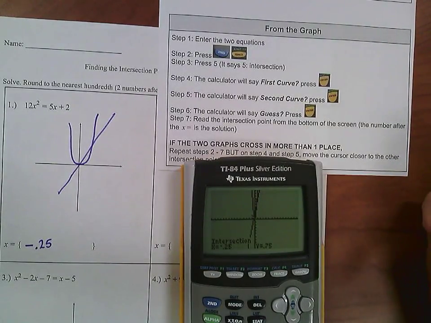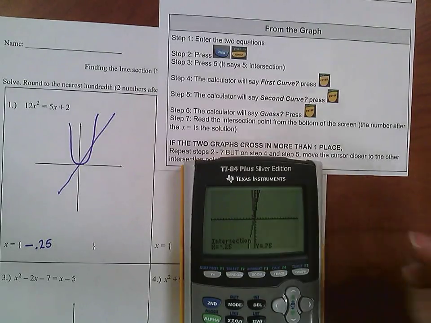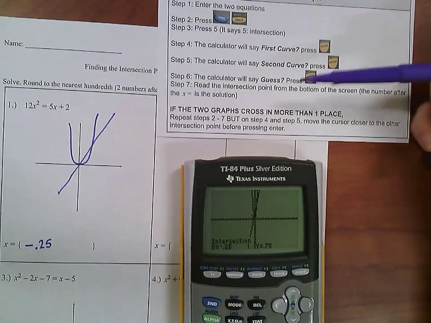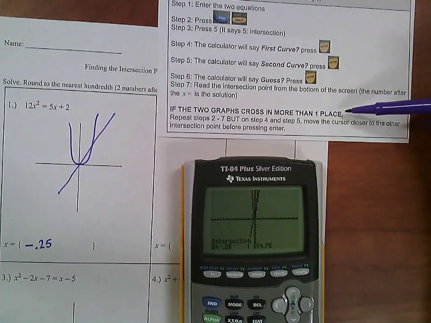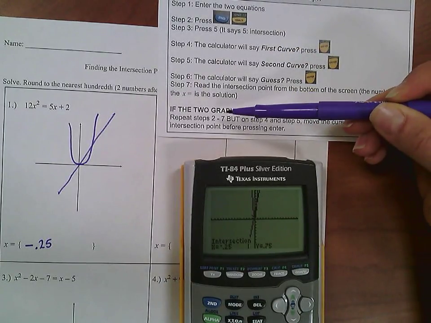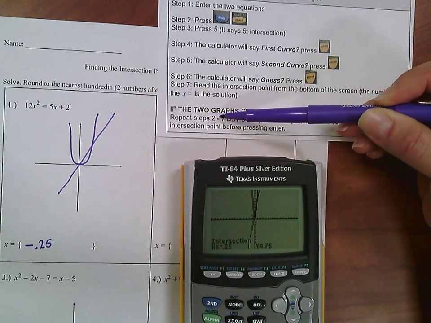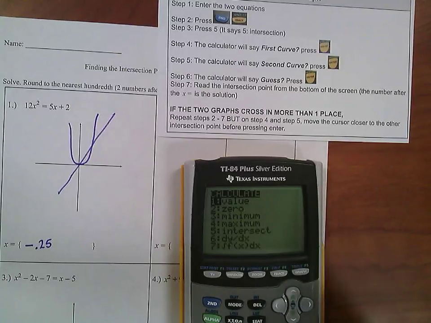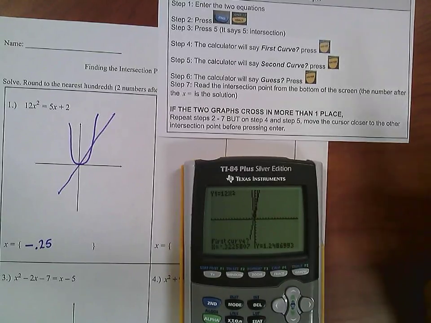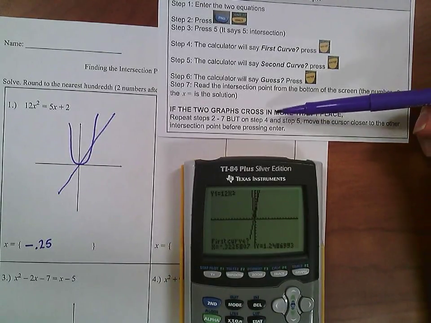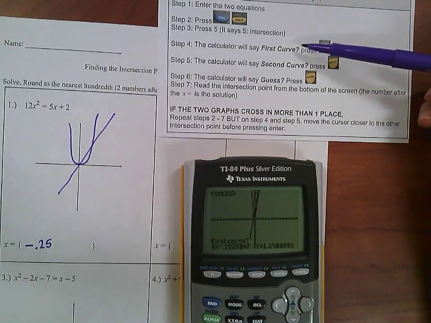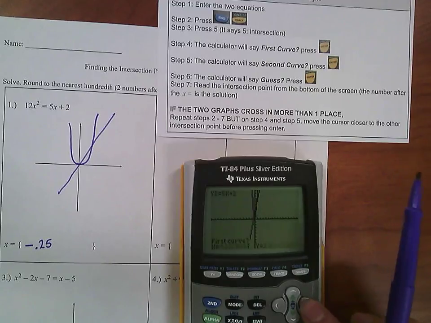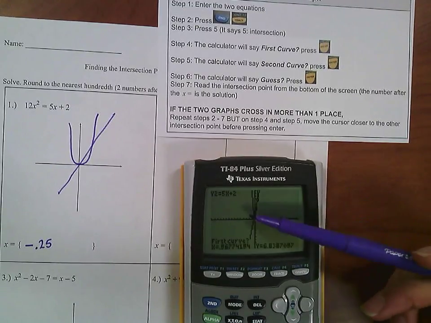So I want to take a look at that. I'm going to go through this whole process again, and that's what it says down here. If the two graphs cross in more than one place, you need to repeat steps 2 through 7. So I'm going to start by hitting second, trace, and then hit 5. And then before I go to step 4, which is to hit enter at the first curve, I want to move my cursor up here where there must be some other intersection.